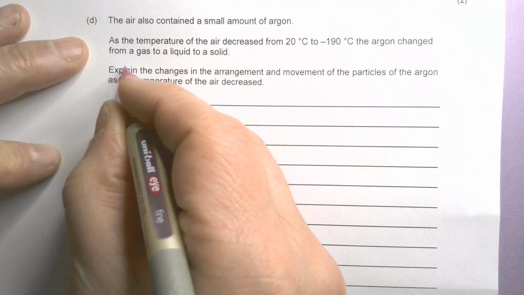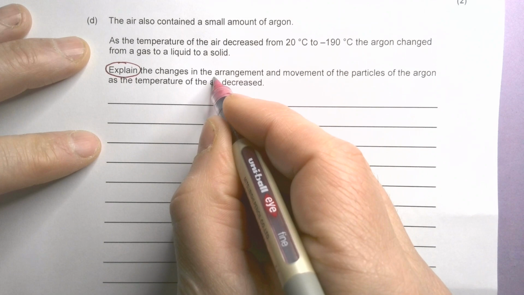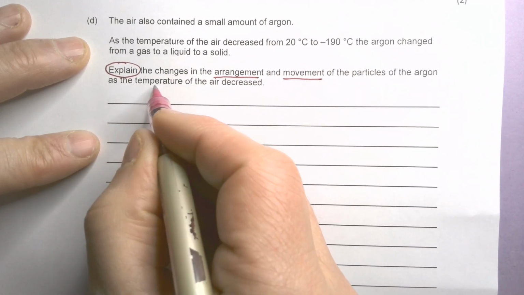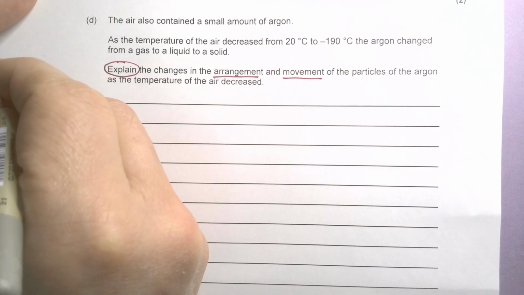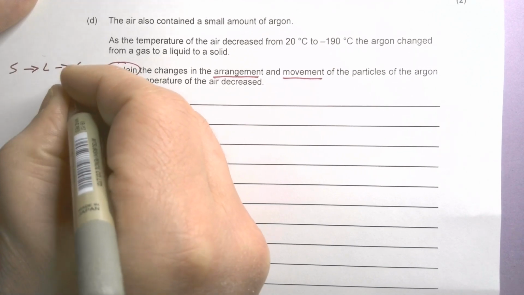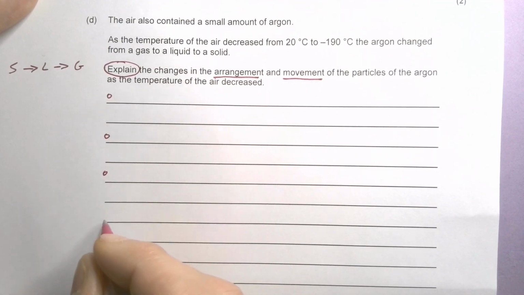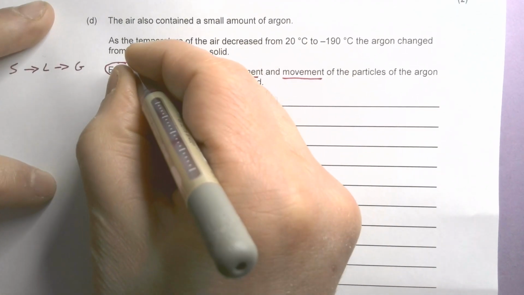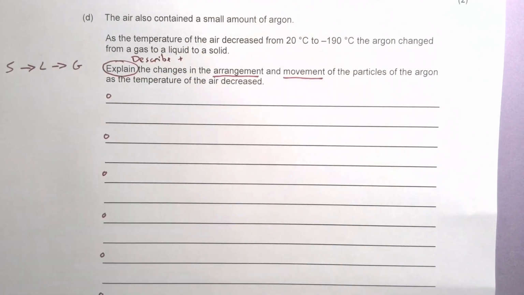Okay, so explain the changes in the arrangement and movement of the particles of the argon as the temperature of the air decreased. It's worth 6 marks: 1, 2, 3, 4, 5, 6. Explain is describe plus. So describe what happens, and say why it happens.